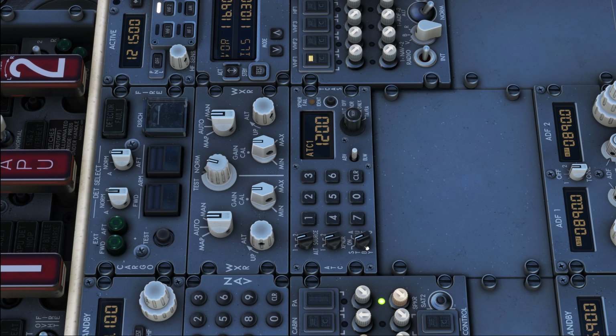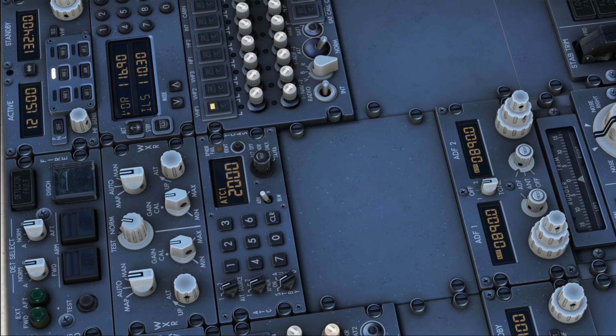The mode selector itself goes to standby, and the squawk should set to 2000 unless you have anything else received by air traffic control. Select the TCAS above and below selector to the above position, and the mode selector itself to the alt off, that's the complete left position. There is no need to conduct the TCAS test.